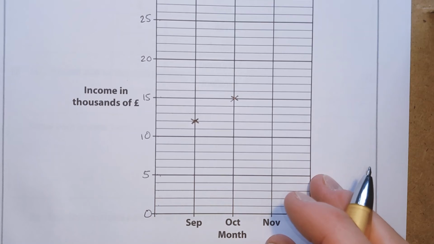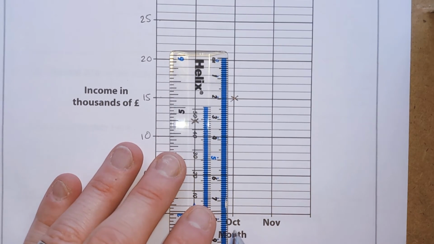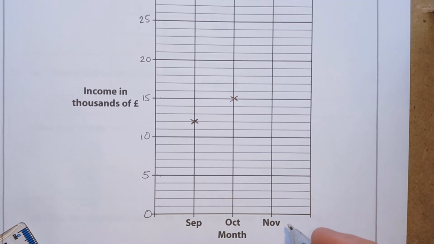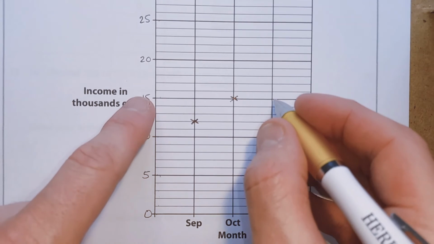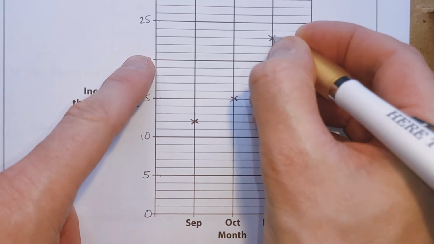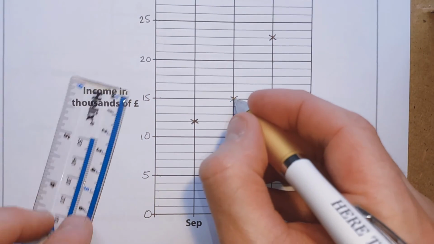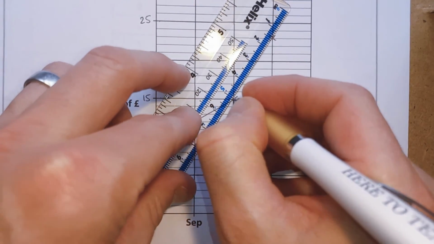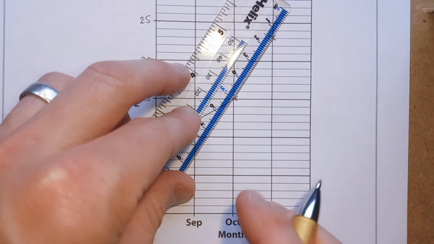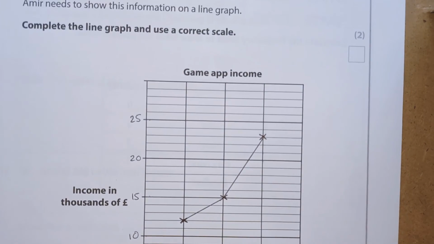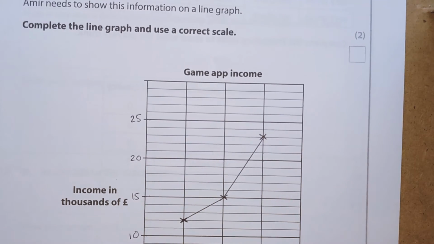And you can use your ruler. If you find it difficult to follow the lines, you can use your ruler and go straight up from October and from 15. And then for November, we had 23,000. So November, we go up to 5, 10, 15, 20, 21, 22, 23. Now, because it's a line graph, we need to connect the points, and we use a ruler to connect our points. And there we go. They've even done a title for us, so we don't need to write that one on.